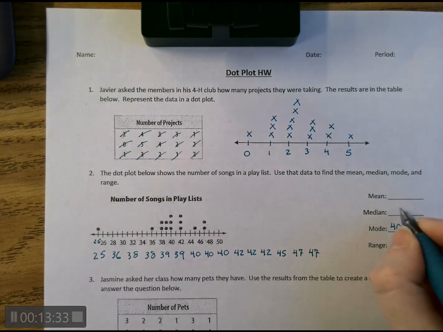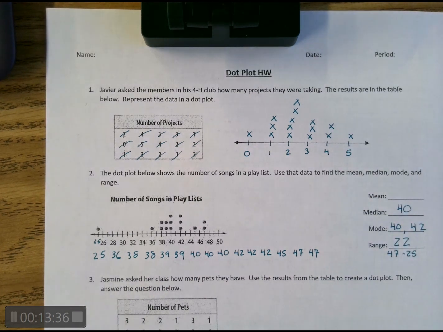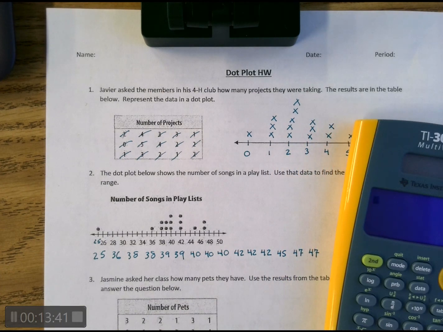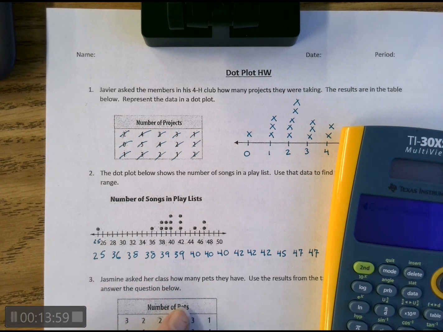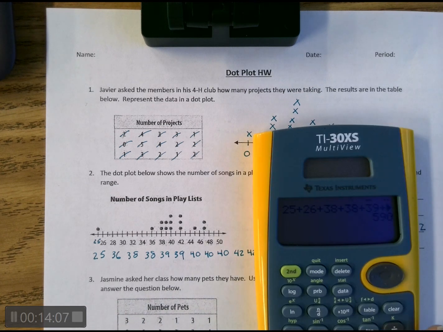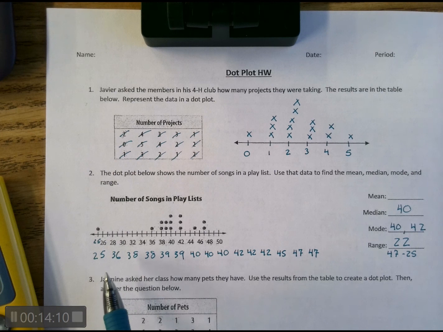Which will give us 40. And then the mean: add them all up and divide by the number of numbers. 38 plus 38 plus 39 plus 39 plus 40s, there's 3 of them. And then 3 42s, 145, and whoops, 2 47s. Okay, so you get 590, and then divide by the number of numbers.